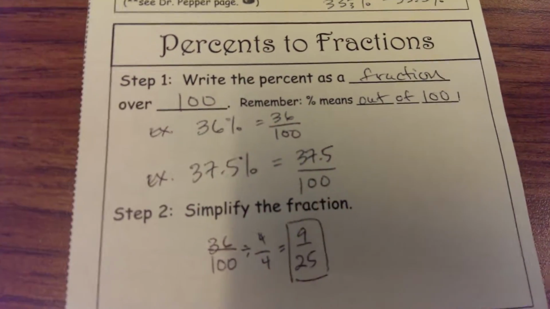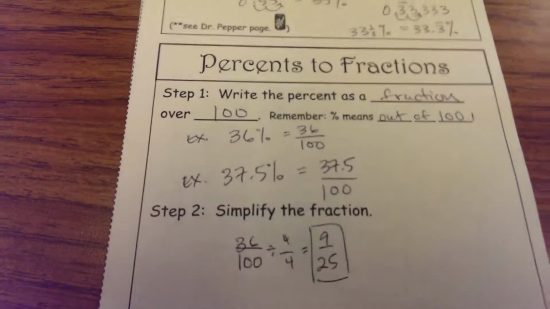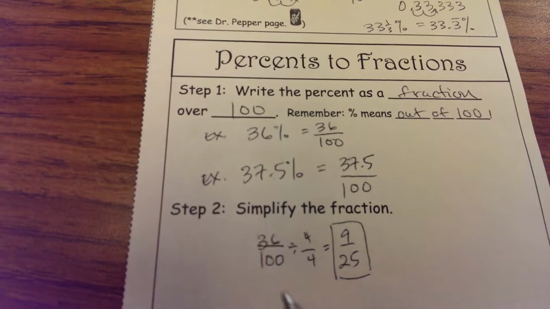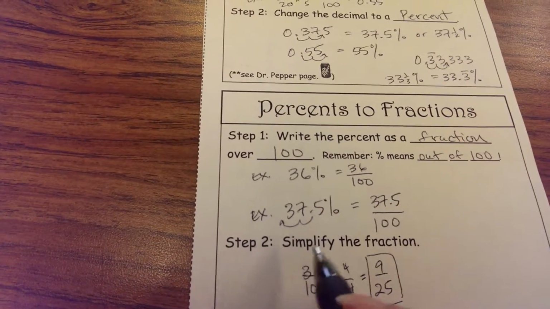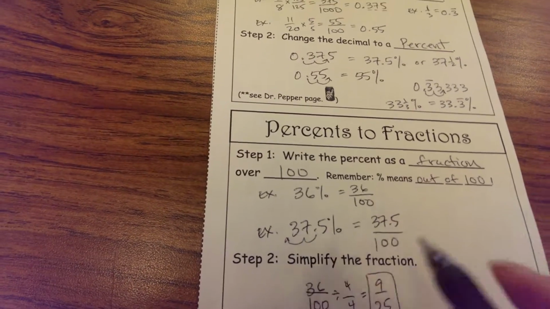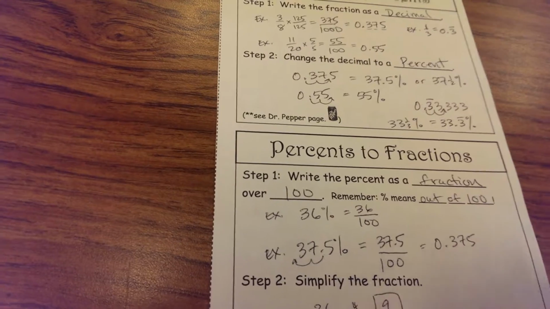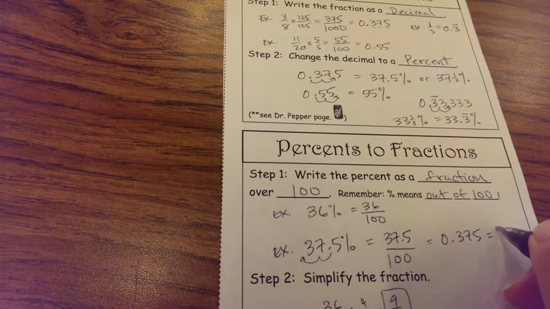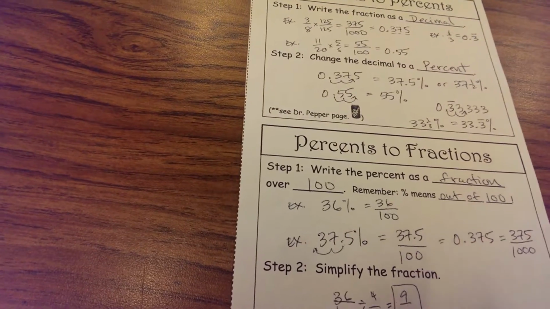So they are equal. If you want to write it properly without the decimal, what you should do is change the percent into a decimal first. How do we change percents into decimals? We move the decimal 2 spaces back to the left. You draw the butt, right? So the decimal for this is 0.375, 375 thousandths. Then you can write it as a fraction without the decimal in it. It would be 375 over 1,000.